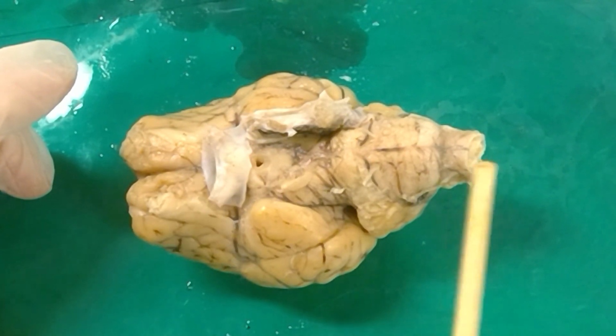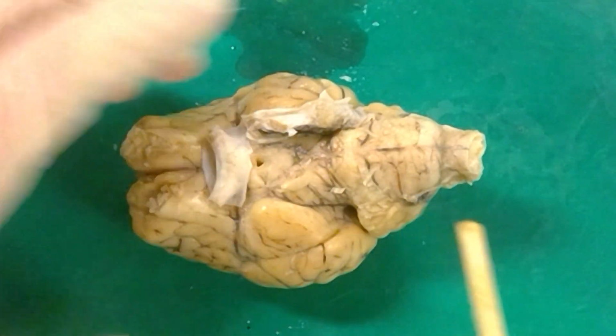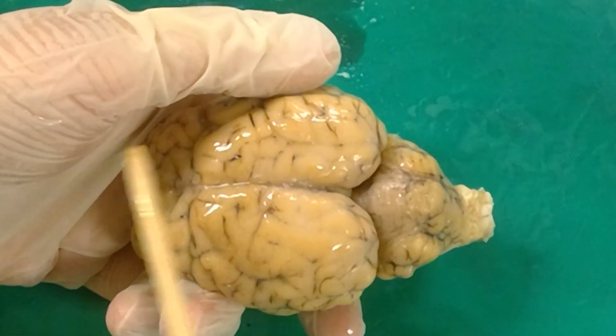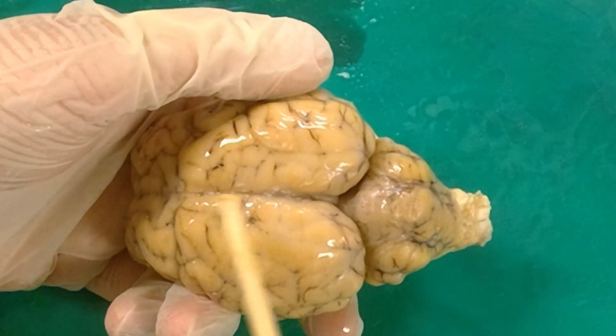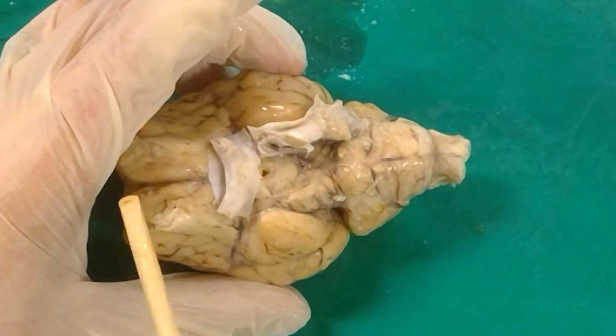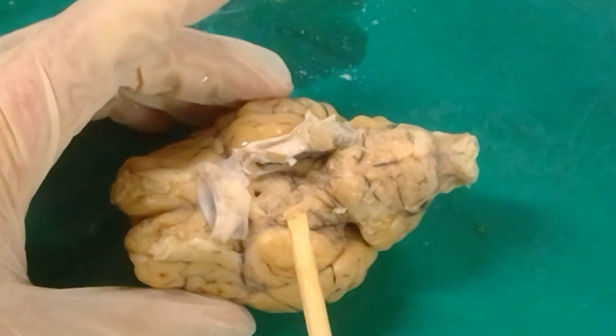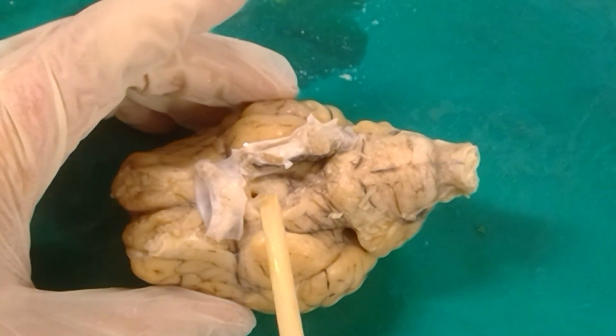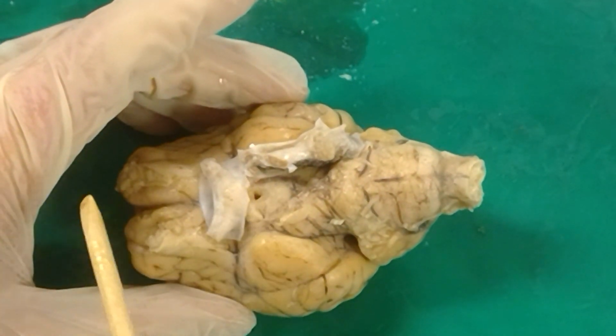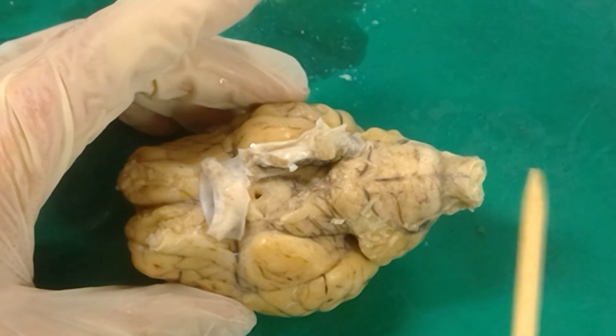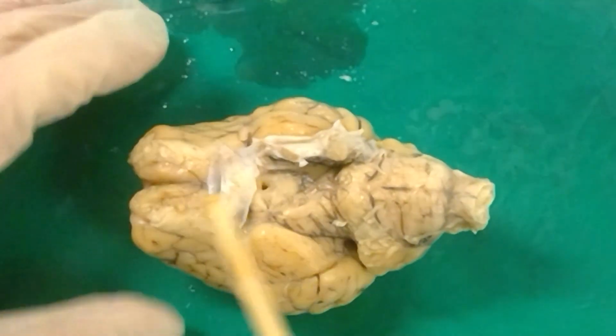Right now we're looking at a ventral view of the brain, that's the bottom. If we were talking about the top of the brain, this is dorsal. So dorsal meaning towards the top, ventral meaning towards the bottom, lateral means towards the edges, medial towards the center, rostral towards the front, and caudal means towards the back.